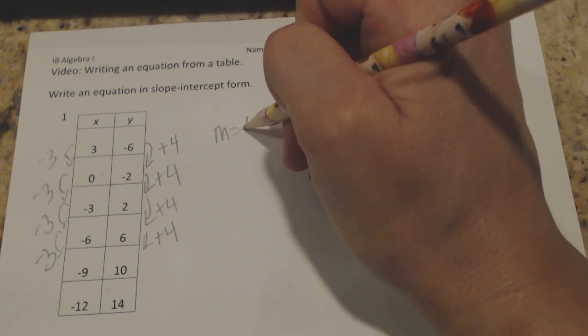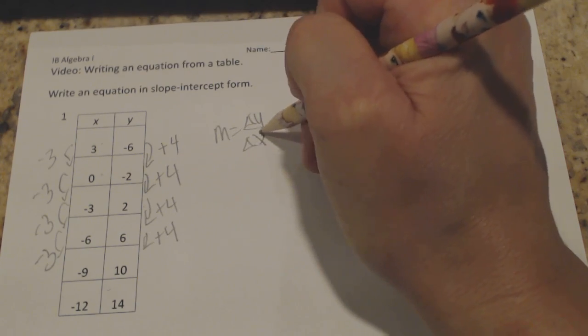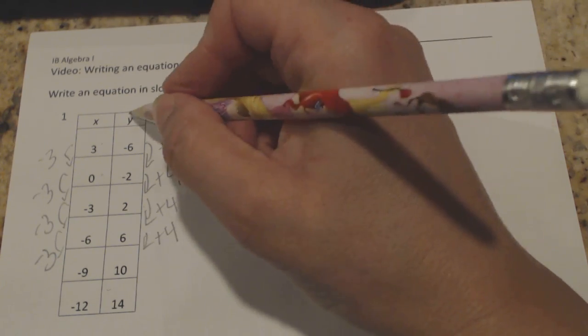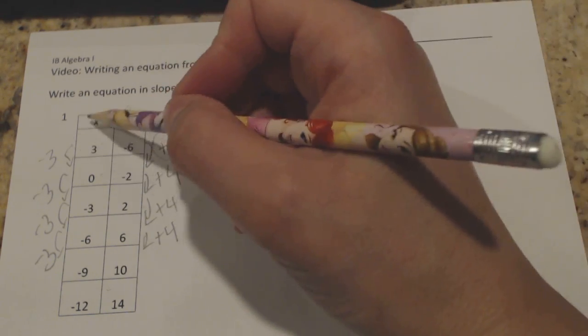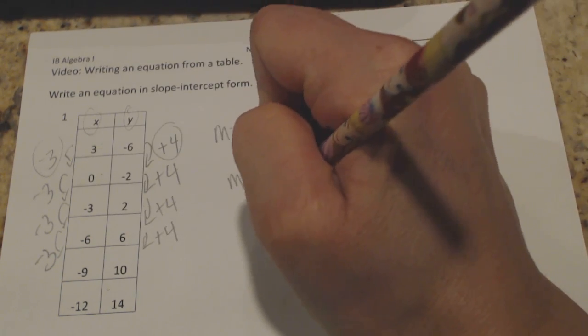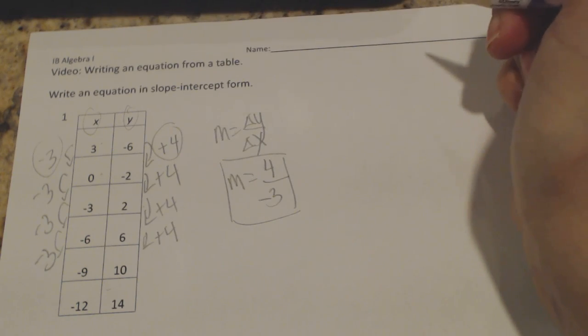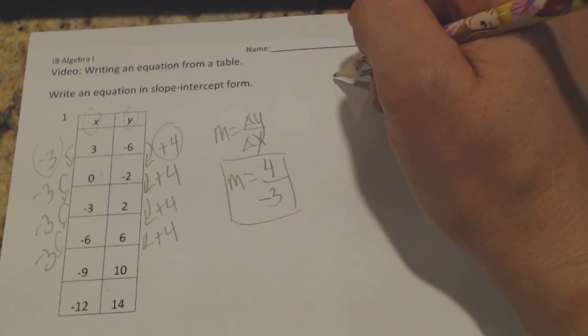So our constant rate of change is the change in y over the change in x. So let's look, here's y. Y is 4 divided by, here's x, negative 3. So be careful of that negative. I like to put a box around it.